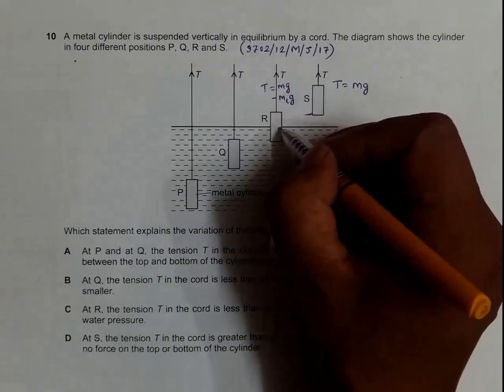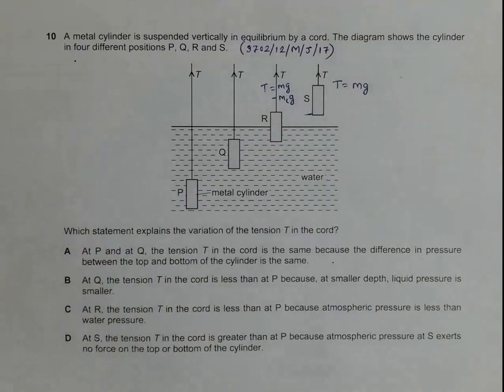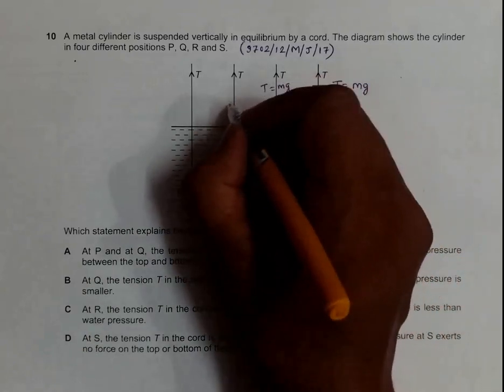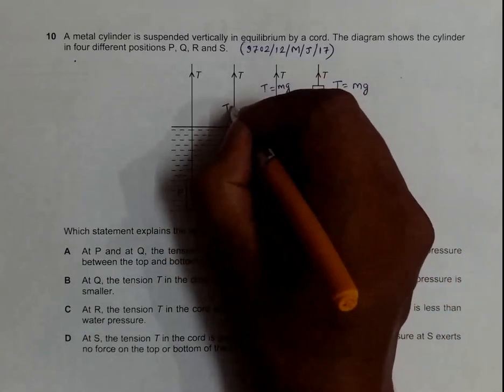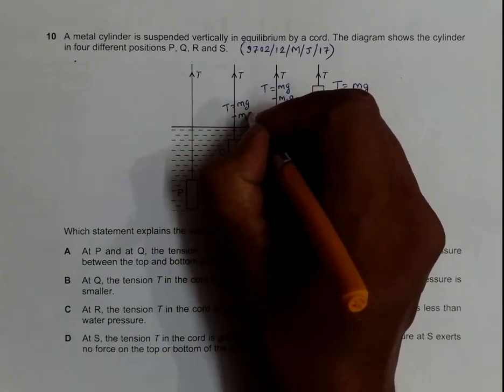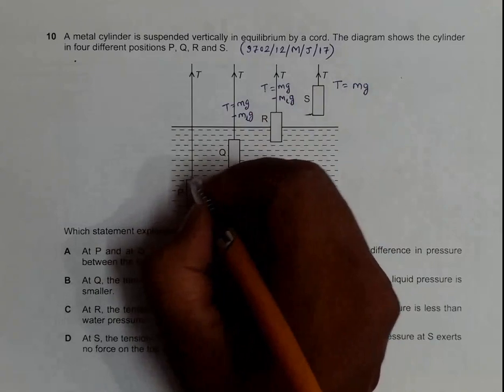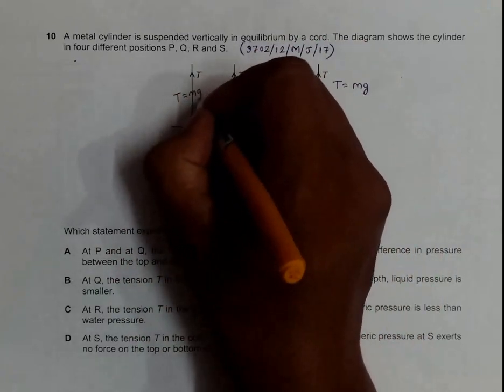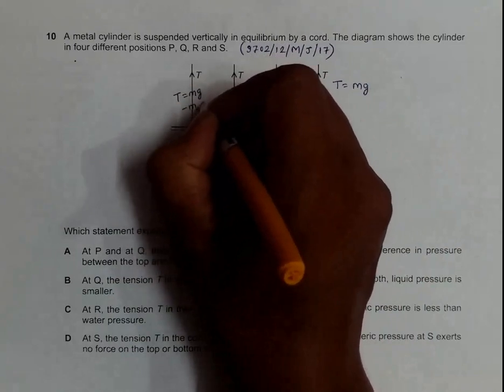And this liquid displaced is a bit partial because the whole portion is not immersed. And here also it's the same thing, so T is equal to mg minus m liquid displaced into g, and here also it's the same case. It is T equal to mg minus m of liquid displaced into g.